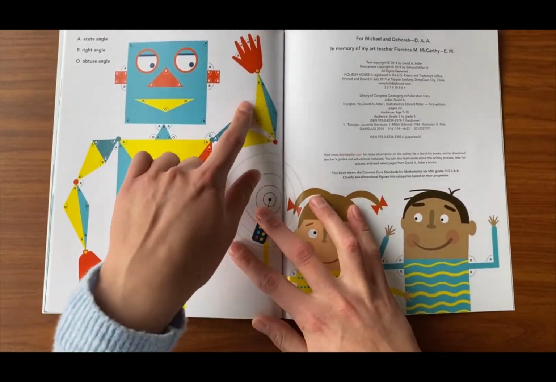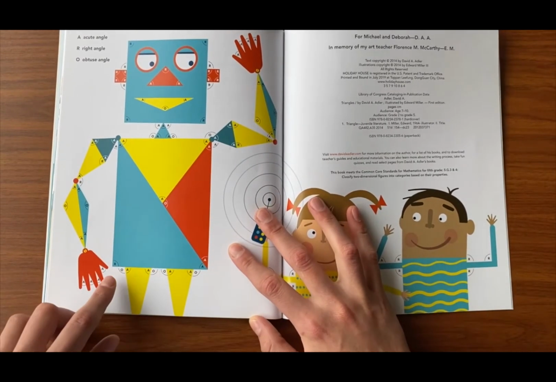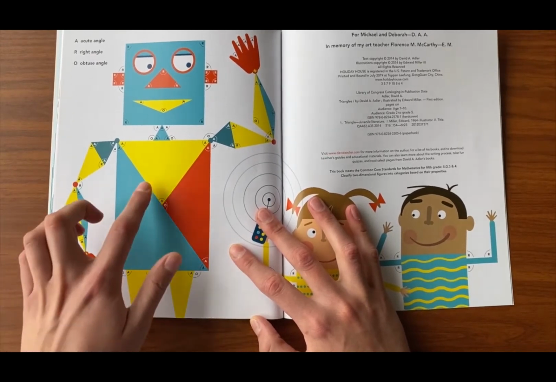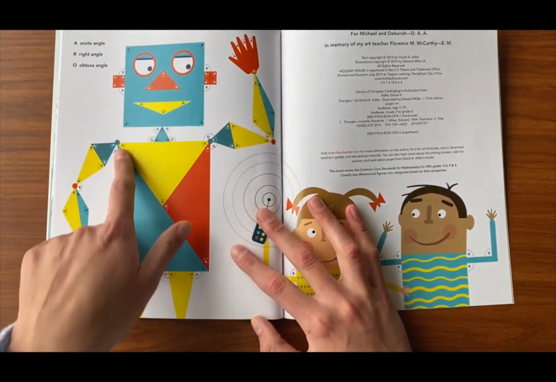And here we see this robot has all these different angles. The R means it's a right angle, A means acute, and O means obtuse. So we see this robot's body is made up of all different kinds of angles.